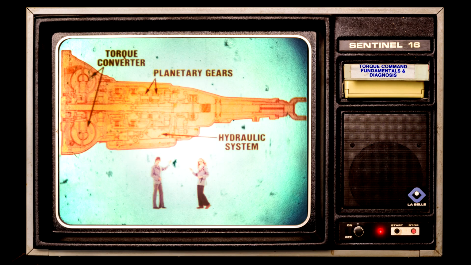This is the Torque Command automatic transmission. It has three basic systems. The torque converter, which multiplies engine torque output and couples the engine to the gear train. The planetary gears, which multiply torque through different gear ratios. And last, the hydraulic system, which engages clutches and bands to operate the planetary gears.